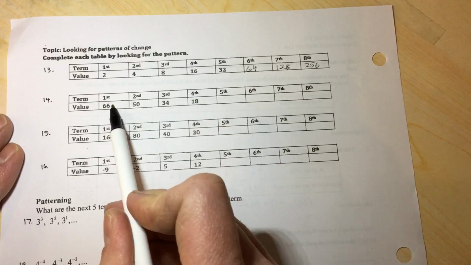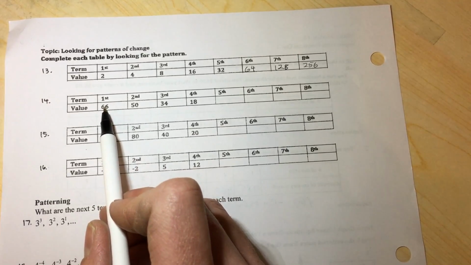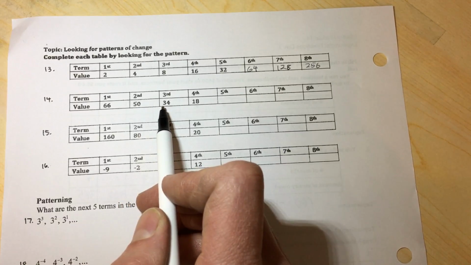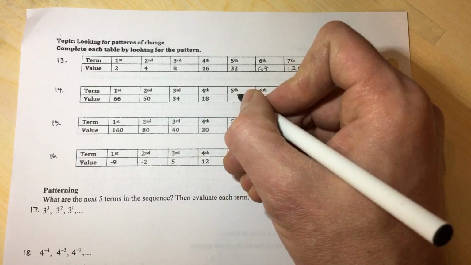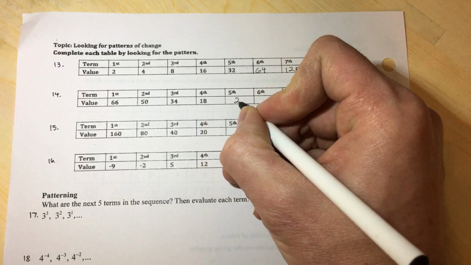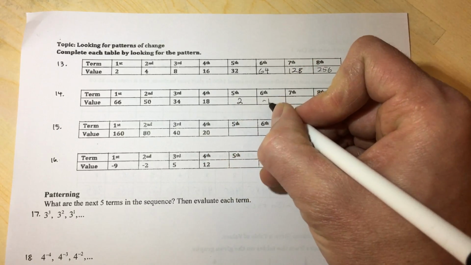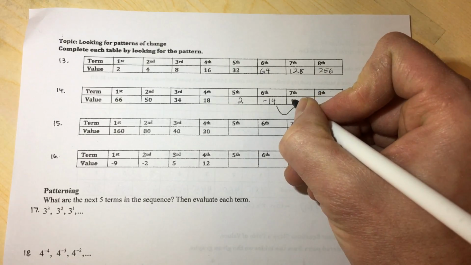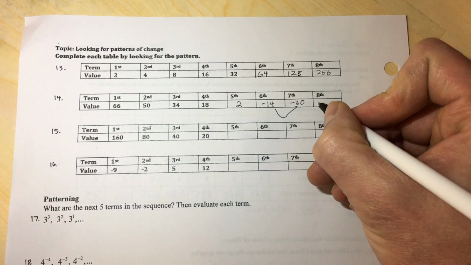Okay, so what's happening here? So I have 16, and then I've got 50, and then I've got 34. Okay, and then I got 18. So this one's actually subtracting 16 each time. So that's going to be 2. 18 minus 16 is 2. 2 minus 16 is negative 14. Okay, so each time we're subtracting 16. So this is negative 30, and then negative 46.